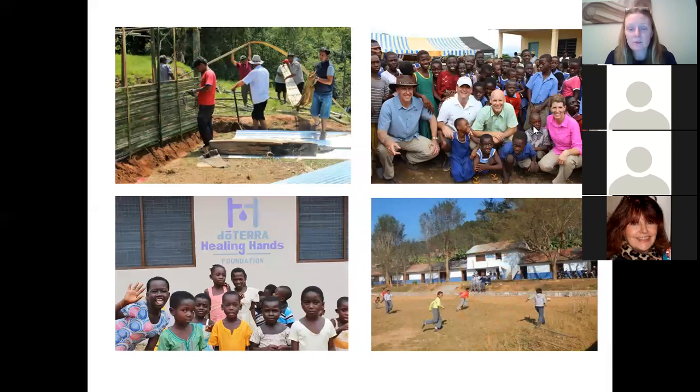This is something that I find absolutely amazing and really is a big part of the reason why we chose doTERRA to become part of. What they do with the Healing Hands Foundation is they provide lots of things for communities that would normally not be able to afford anything. So you can see on the pictures here, people in the community being able to build shelter accommodation and schools.